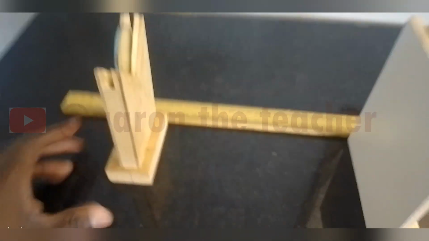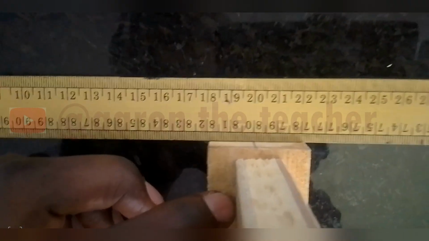I now vary the distance between the mirror, this time at 80, and at 80 it will be at this point here. I again bring my screen and move it until the sharp image is focused. If I bring the camera near my sharp image, there it is, as you see here.